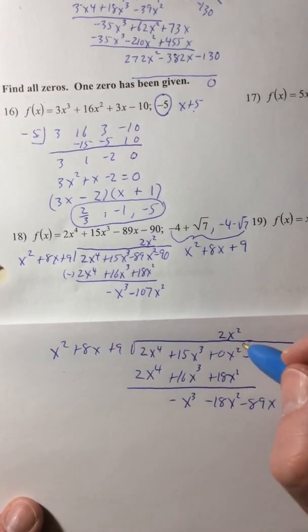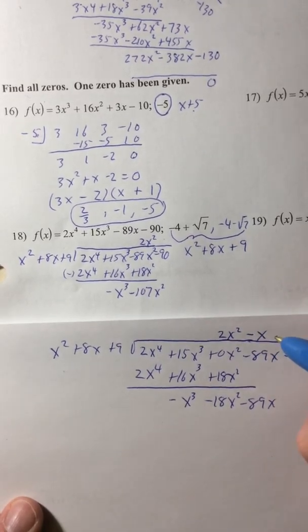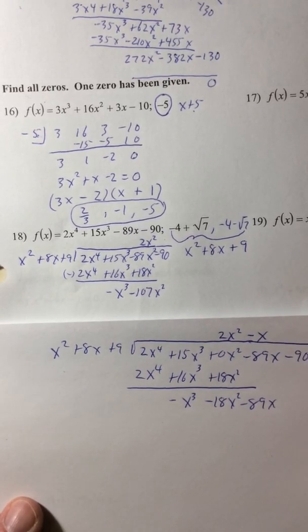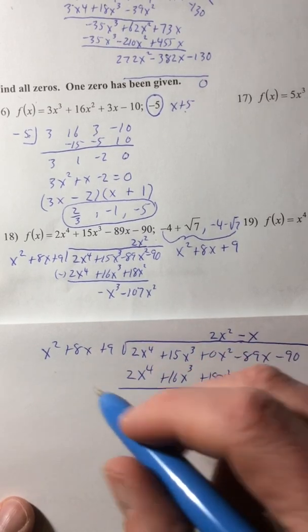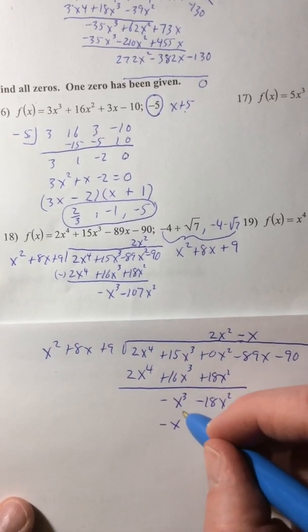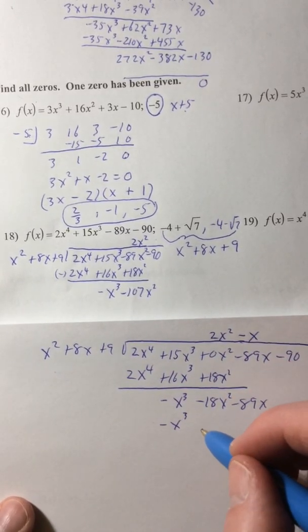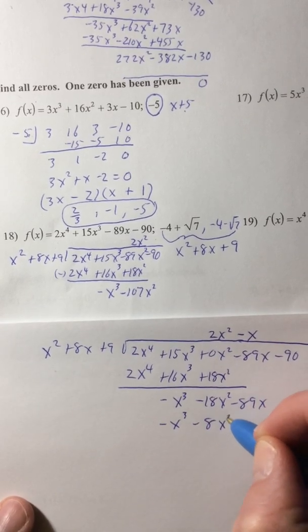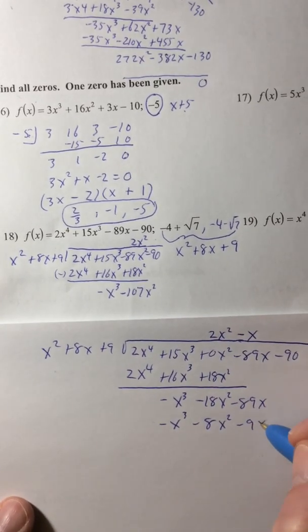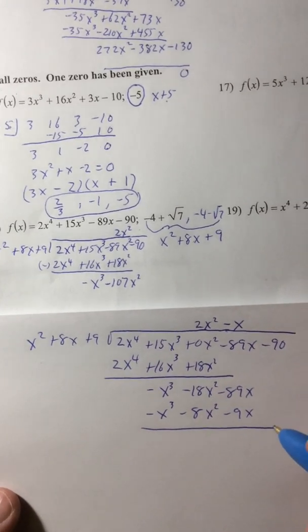And we know we need a minus x. And, boy, this does not look good. All right, so negative x times that is negative x cubed. A bad feeling about the last one, it didn't work out well either. Negative 8x squared, and negative 9x. Oh, that looks a little bit better, I think, maybe.